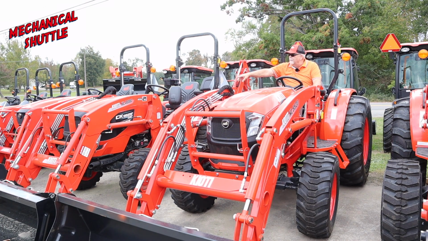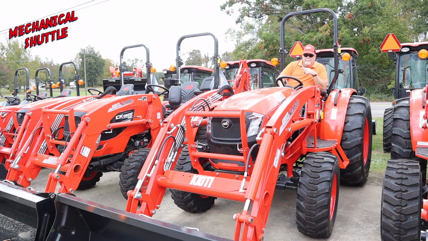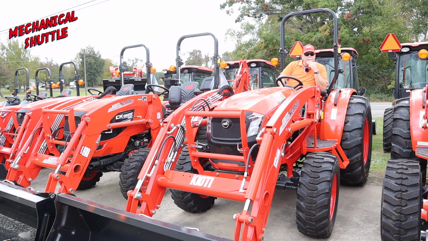Many of the shuttles in the other lines, like this line right here, the CK3520 SE, that one happens to be a hydrostat, but if it was a shuttle, it would have 4 gears and 3 ranges, so 12 forward, 12 reverse. Make sense? I hope so. The thing to remember is, unlike a hydrostat, you're not just going to push the pedal and go. And unlike a power shuttle, you do have to stop the tractor, clutch, and declutch to back up.